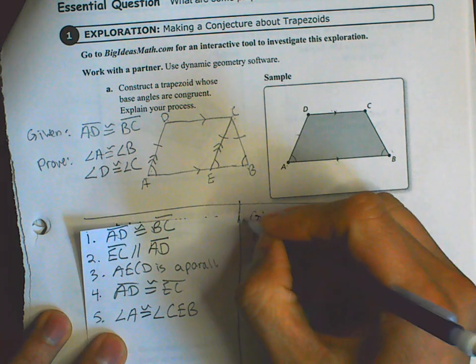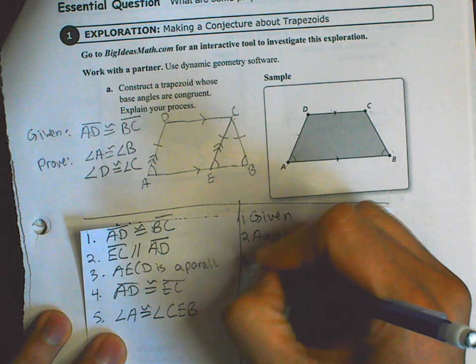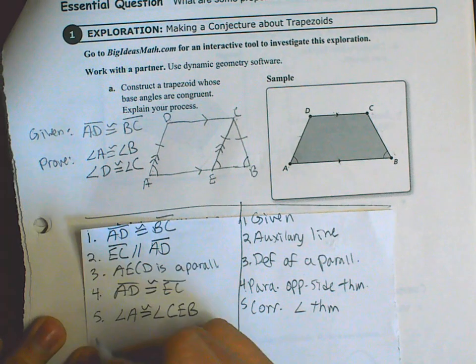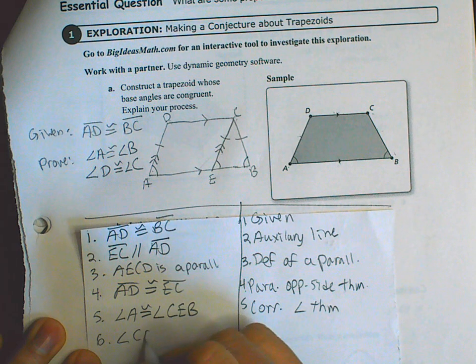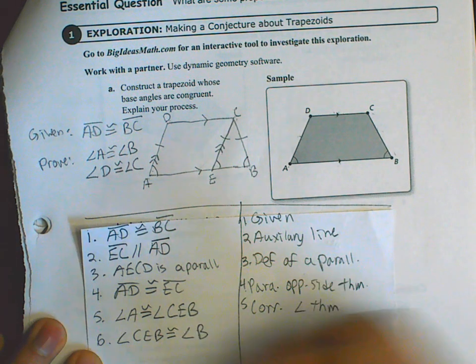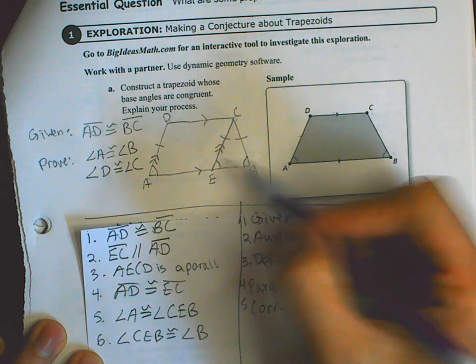And I keep forgetting to name these. Corresponding angle theorem. Now, if you look at that triangle, angle CEB is going to be congruent to angle B. Why? Because this is an isosceles triangle.